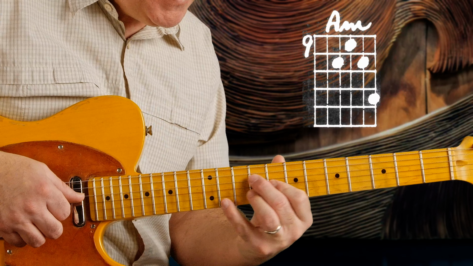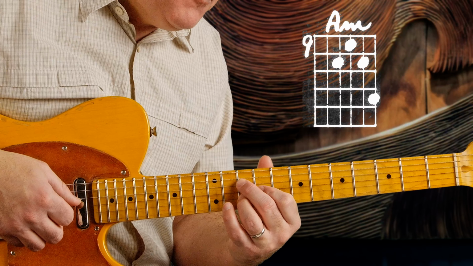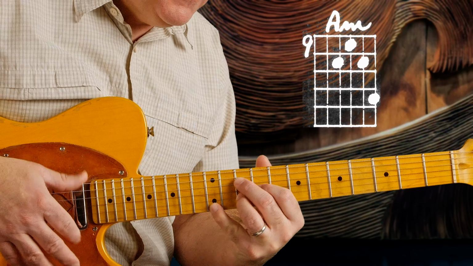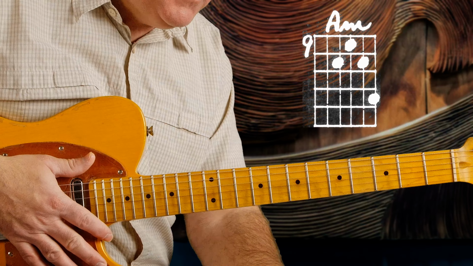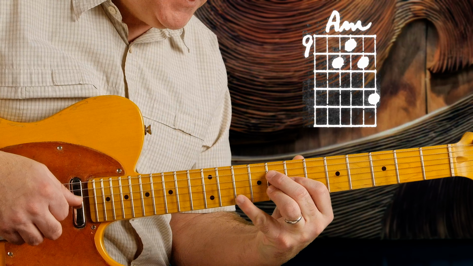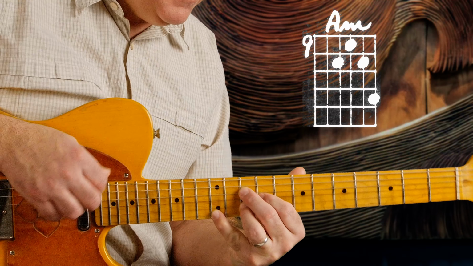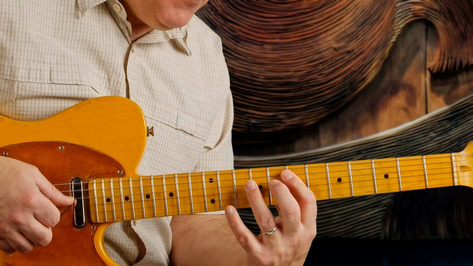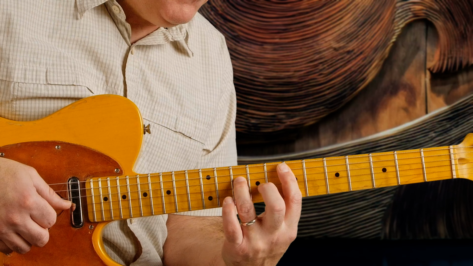Let's take a look at position 9. This is great. Flat 3, root, 5, root, and 5 on the top. So we're starting to look at and observe doubled tones, which really creates a different environment for these chord shapes. Position 7, we have the 5, the flat 3, the 5, and then the root.